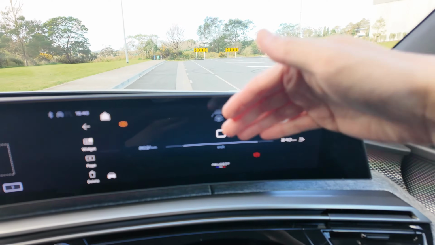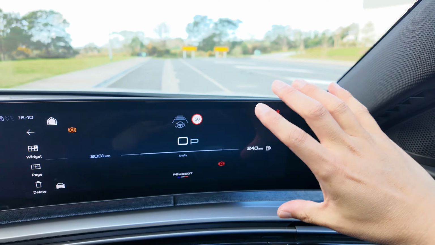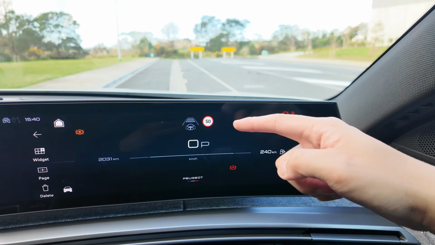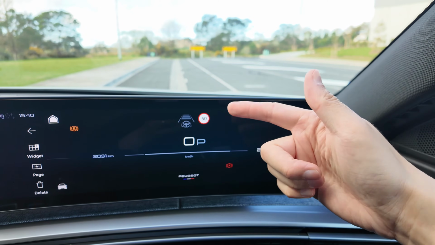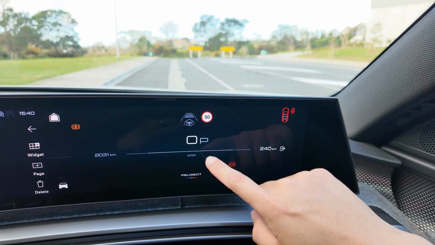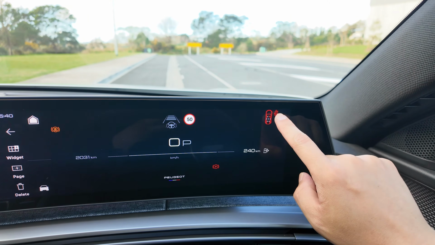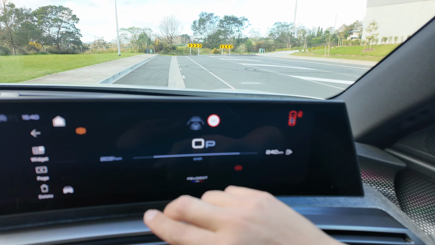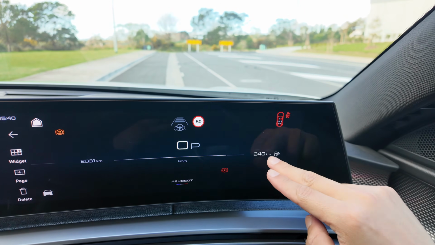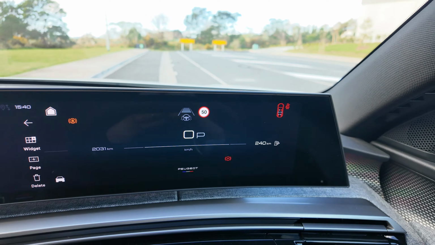So under the first screen, if nothing has been personalized, this is how the screen will look. Just basically your driving information or adaptive cruise control information, speed sign, speedo in the center, Peugeot logo underneath, handbrake, seatbelt functions, and some assisted driving features with the odometer and range empty. So very simple.